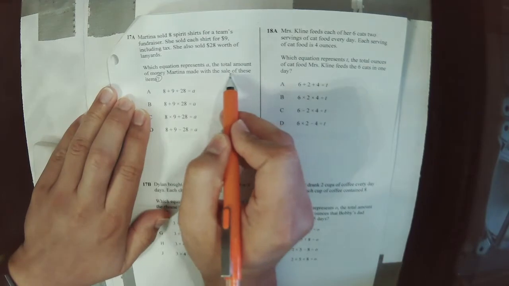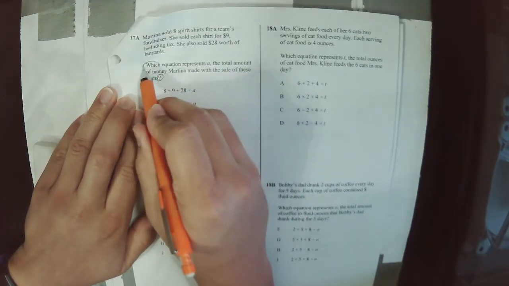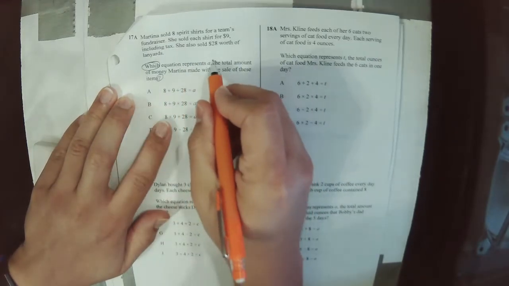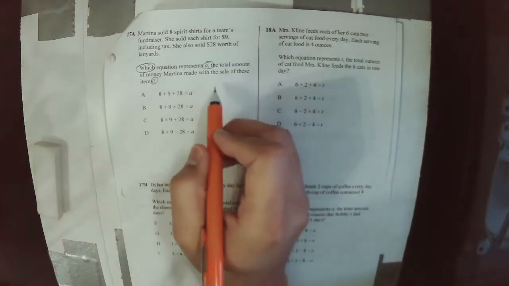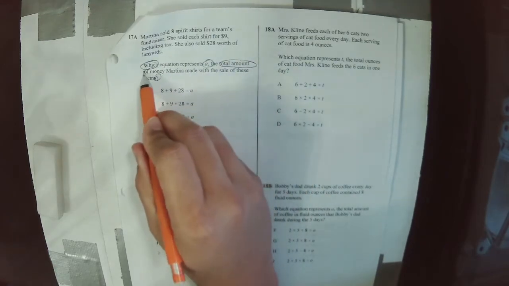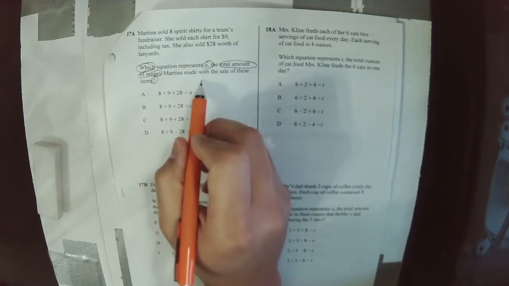We're going to start by circling our question mark and then go back, find my question word. Which equation represents A? So again, they're trying to trick us, trying to fool us by telling us they're looking for a letter, but remember that letter stands for something. A actually means the total amount of money that she made. That's what they want to figure out.